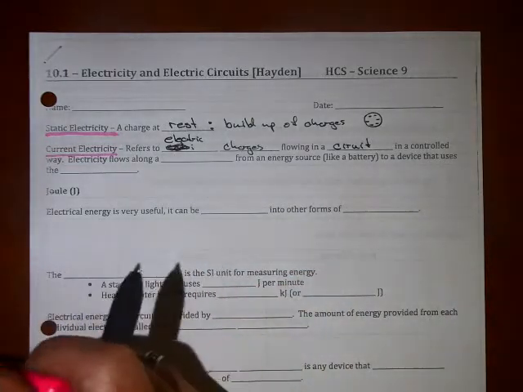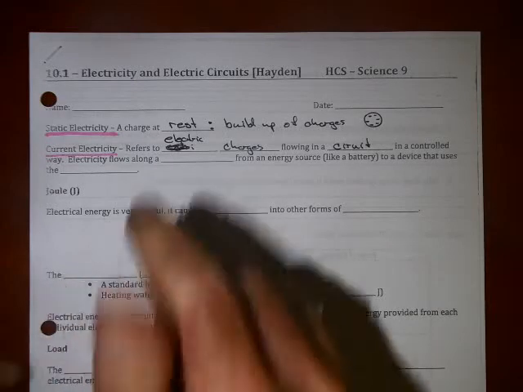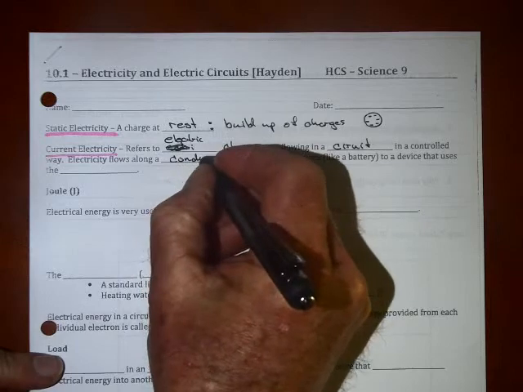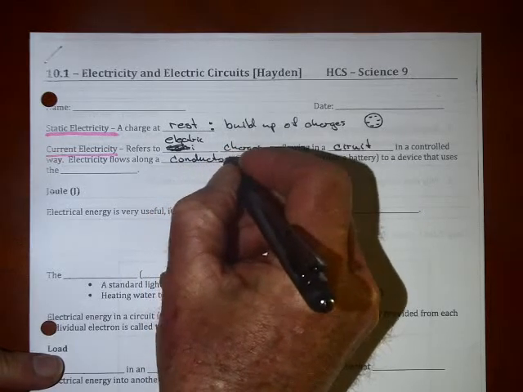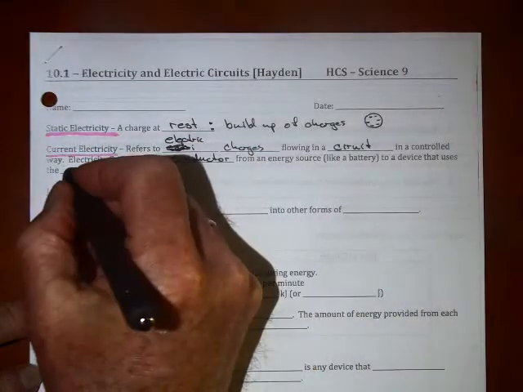And electricity flows along a conductor. We know what a conductor is because we talked about conductors and insulators before. From an energy source like a battery to a device that uses the energy.